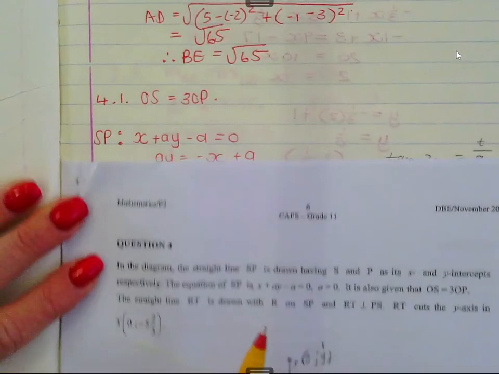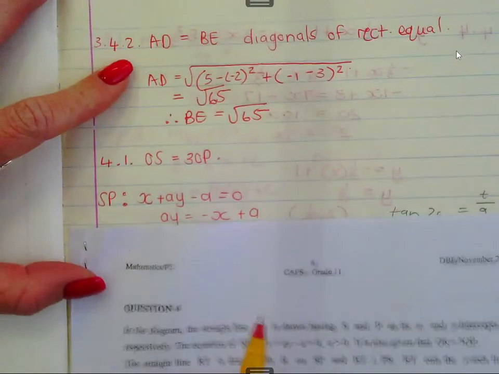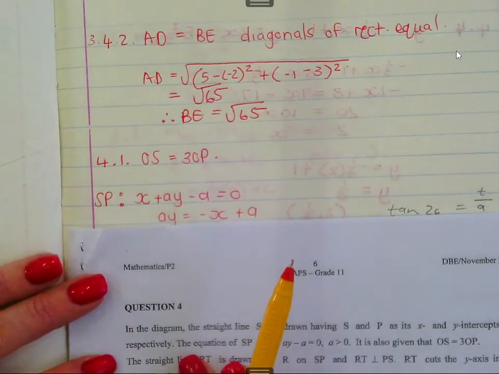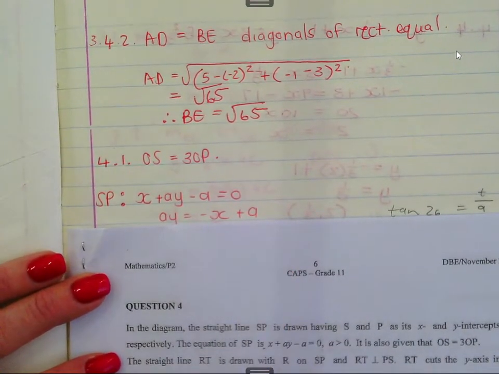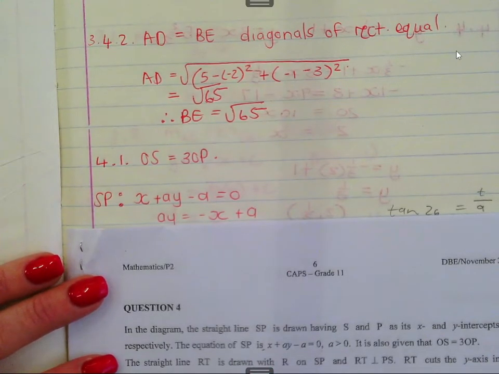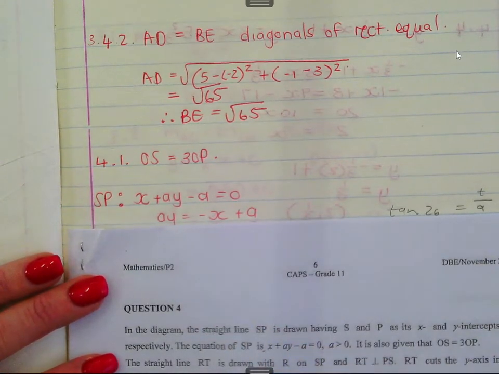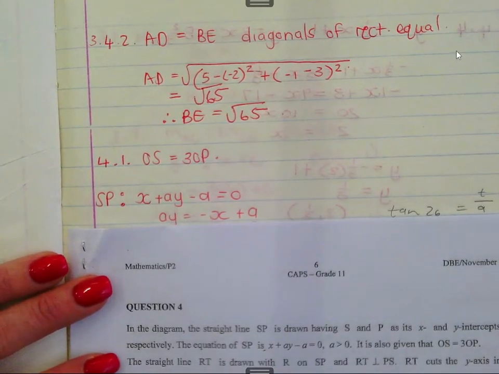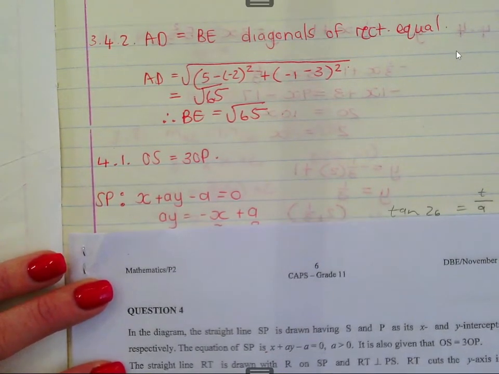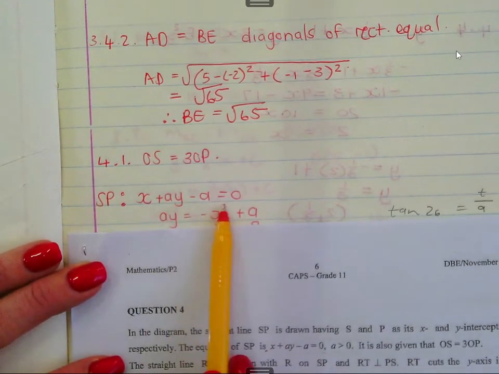So when I take that equation, SP is equal to x plus ay minus a. I just want to say this quickly. So you get to a point where you don't know what to do. You don't know that this will be the correct thing to do. But at this stage, it's the only thing you can do. Does that make sense to you? Then just start wherever you can do something. Just start there.